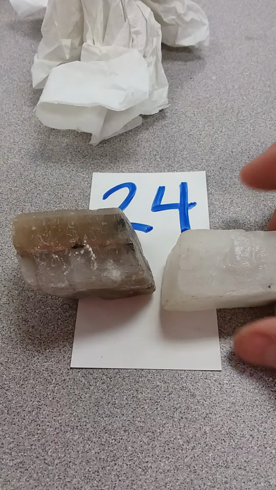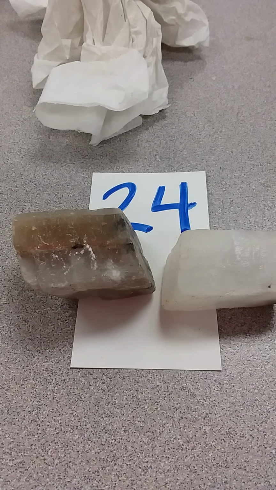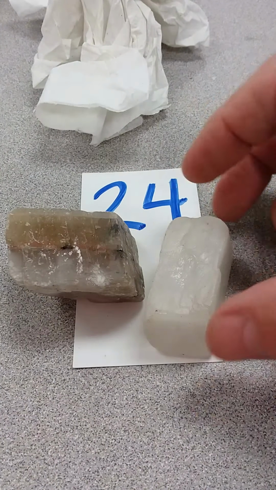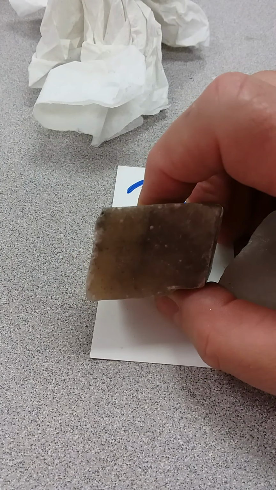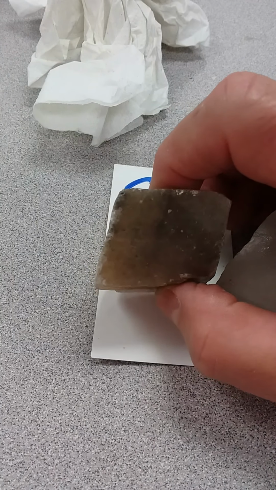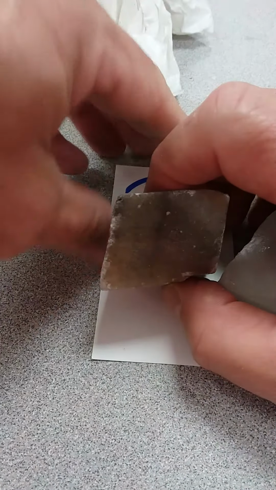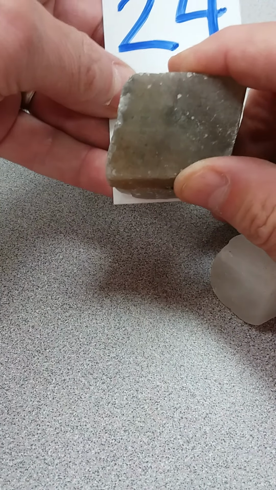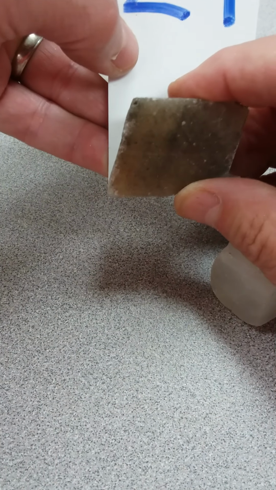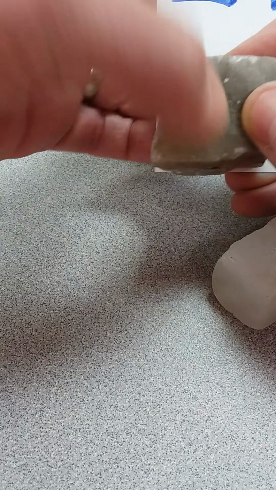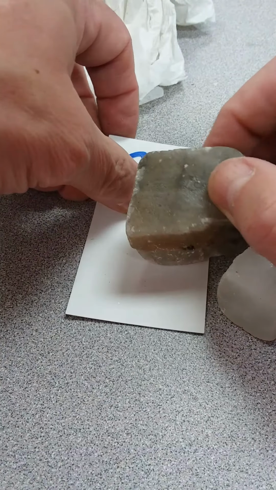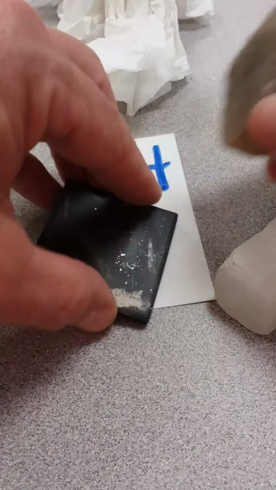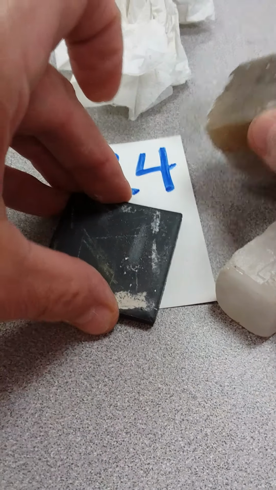Sample 24 has distinctive shape. The reason it has this shape is because it breaks along those cleavage planes, forming that shape. So we've got to determine, are those 90-degree angles or are they not 90-degree angles? So I'm lining it up with something that does have 90-degree angles. See if we can tell the difference between those. This has a white streak.